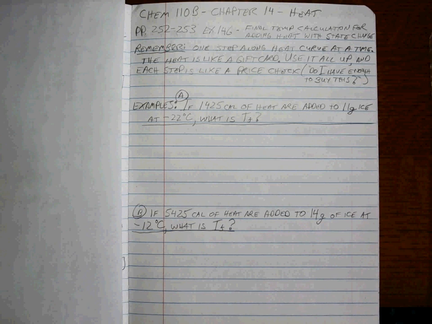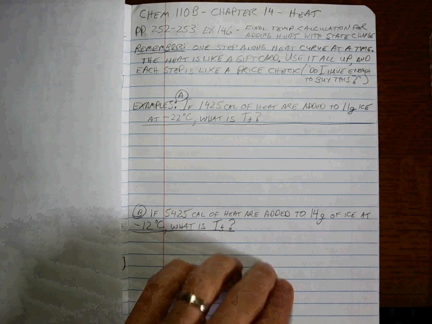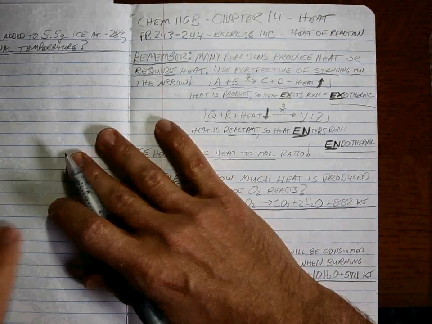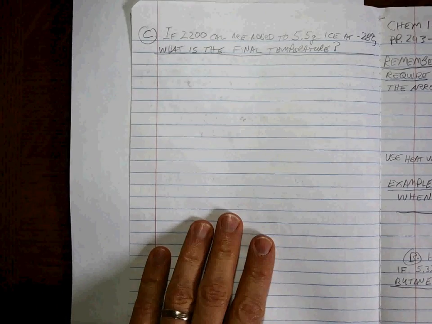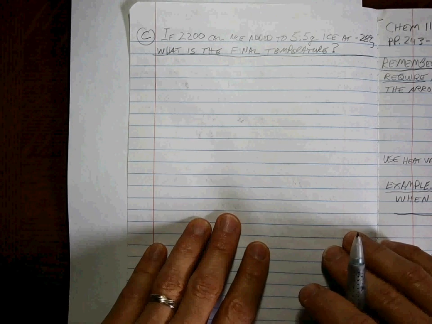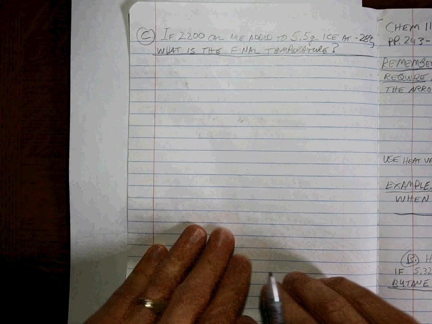I have 3 different problems here. We'll do the first 2, and if you want to write this third one down, you can hit pause real fast, write these down. And then here's a third problem. Write this one down. Okay. Hit pause, write it down.